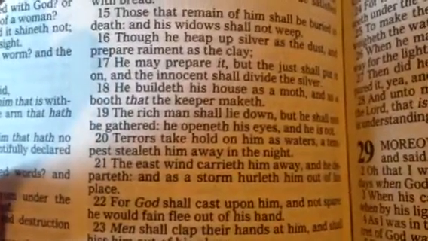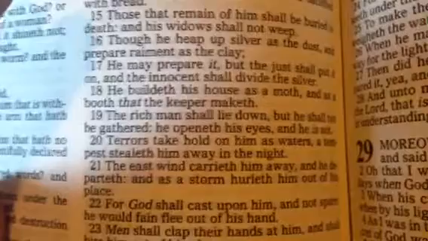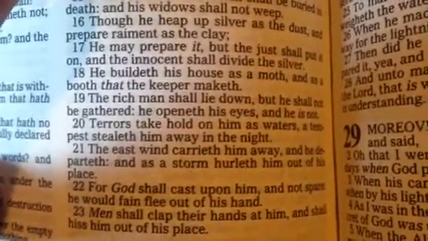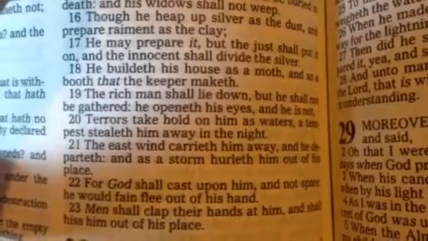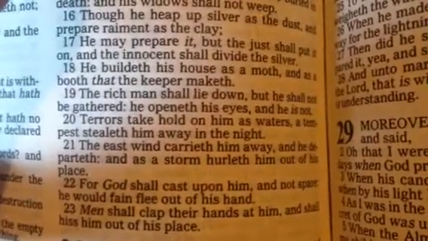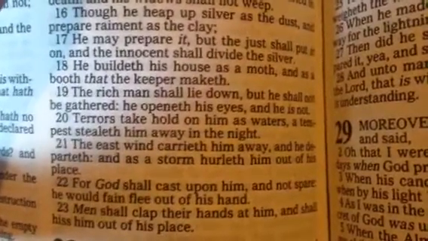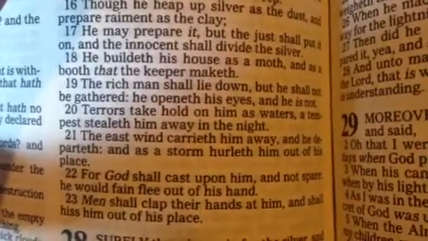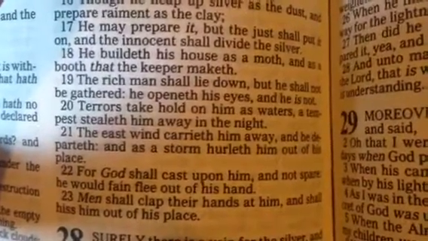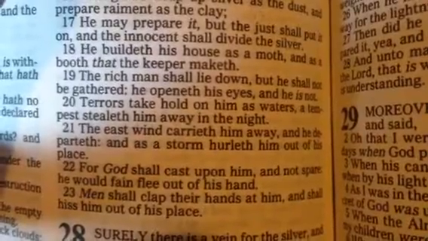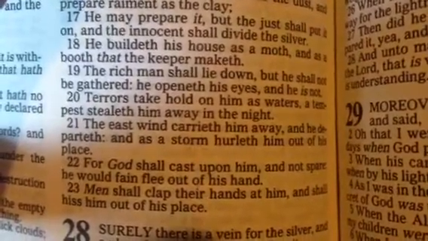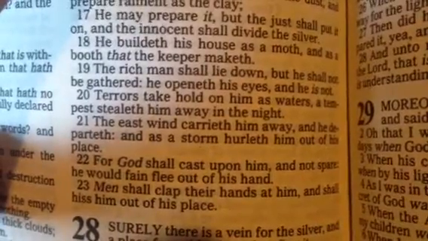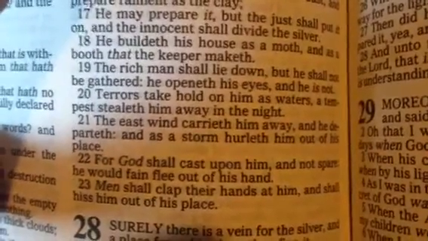Though he heap up silver as the dust, and prepare raiment as the clay, he may prepare it, but the just shall put it on, and the innocent shall divide the silver. He buildeth his house as a moth, and as a booth that the keeper maketh. The rich man shall lie down, but he shall not be gathered. He openeth his eyes, and he is not.